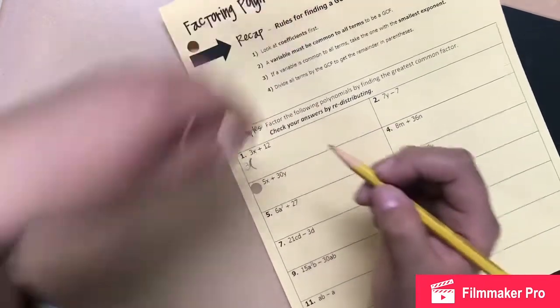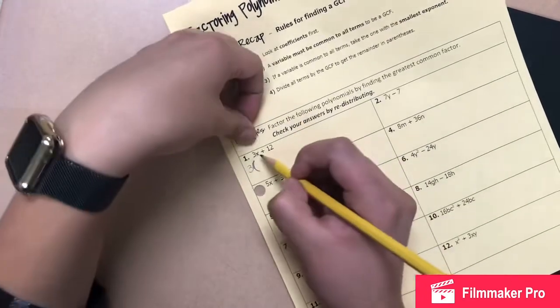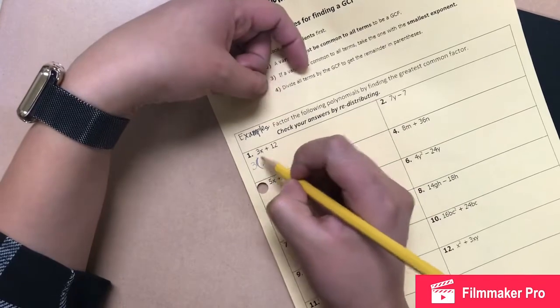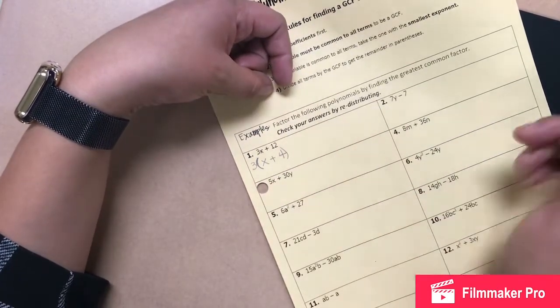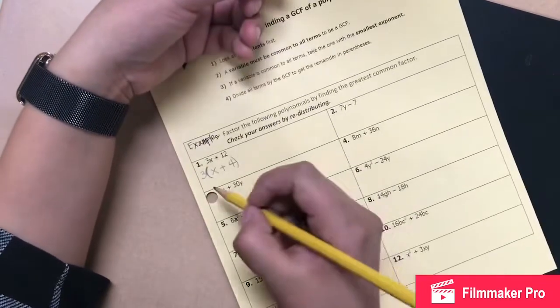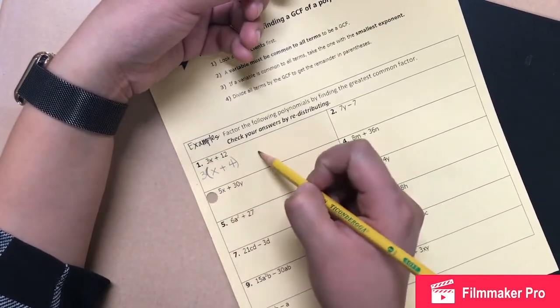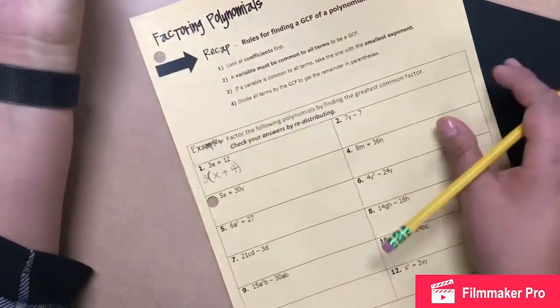So what I'm going to do now is divide both of these terms by 3. 3x divided by 3 is x, and 12 divided by 3 is positive 4. So there's my answer. And I can check my answer by redistributing. So that means distribute this 3. 3 times x is 3x, 3 times 4 is positive 12. So I end up back at the same answer I got.